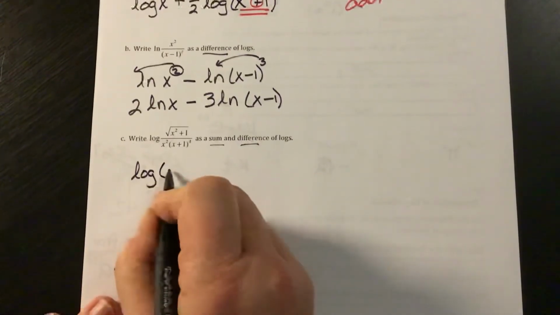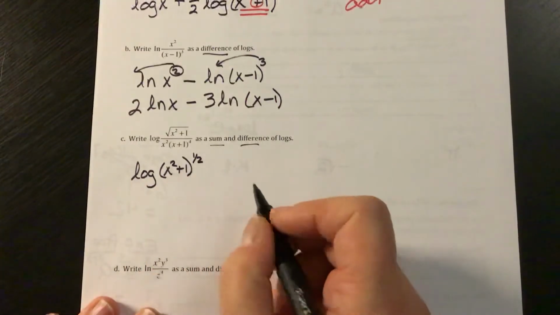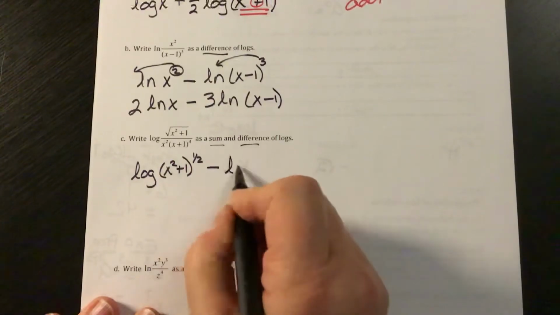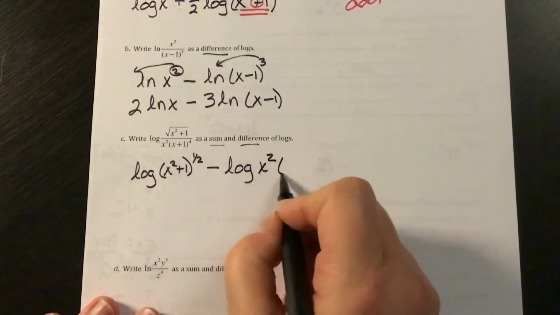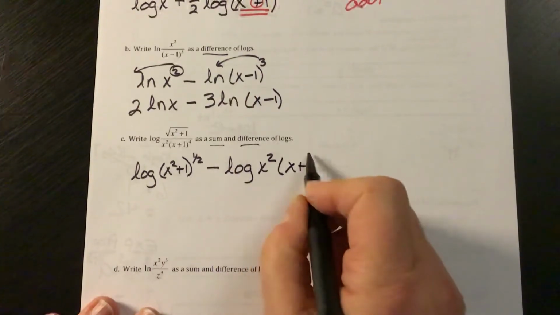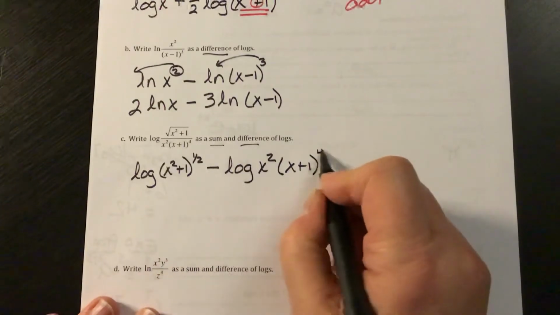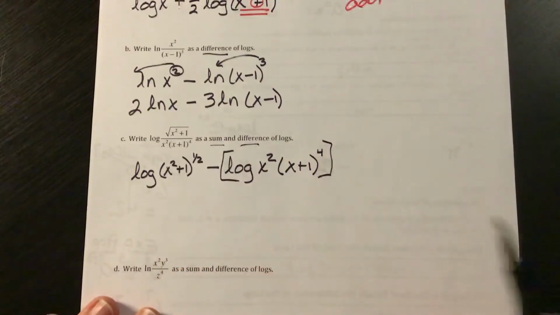Log, and again, x squared plus 1, I'm going to write to the 1/2 power. And then I'm subtracting log x squared times x plus 1, and that looks like it's to the 4th power.